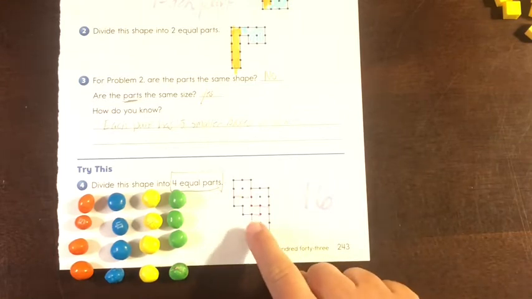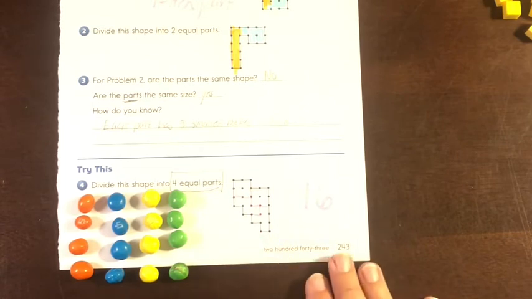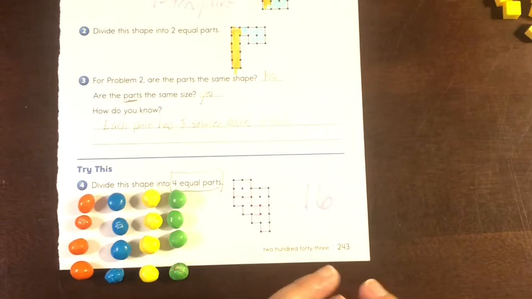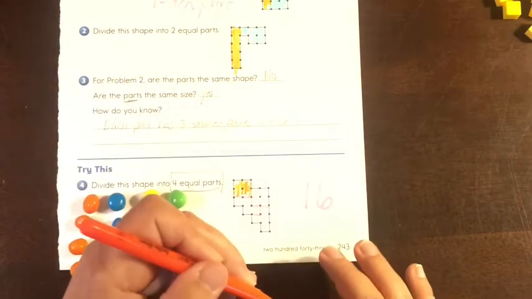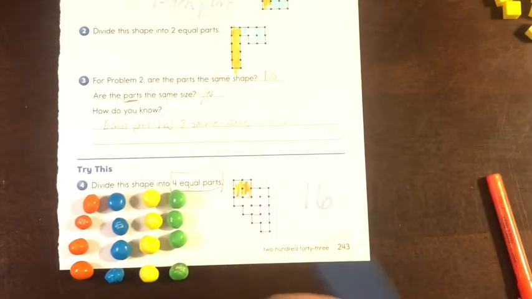So your boxes, your shape, when you divided it up into 4 equal parts, needed to have 4 of the boxes or smaller boxes in it. It could be any configuration though. That's why Ms. Foster didn't color it in, because your configuration or the way you divided it could be different. But as long as you had 4 smaller boxes inside, then it matches.